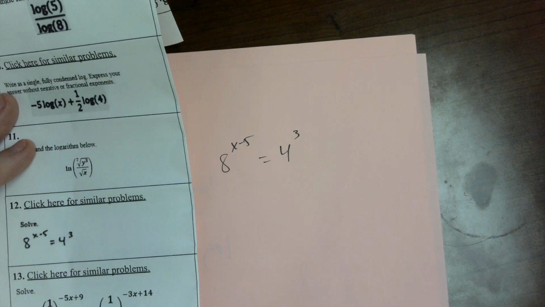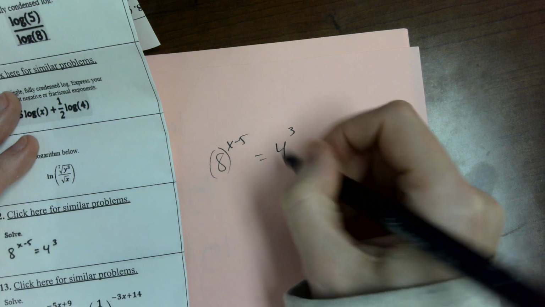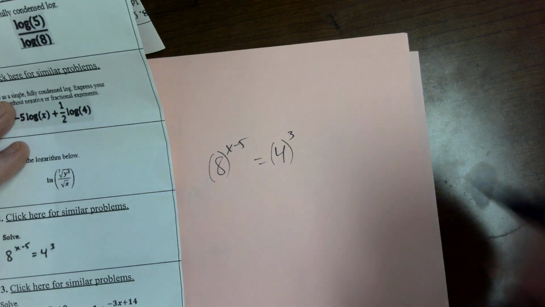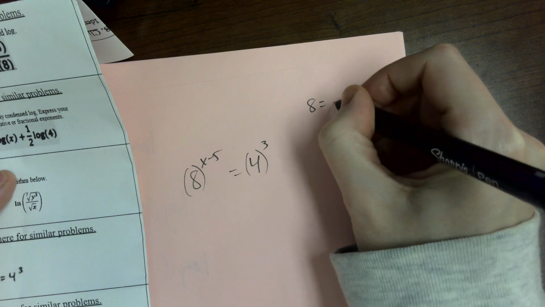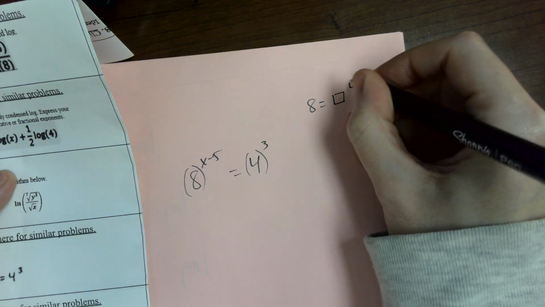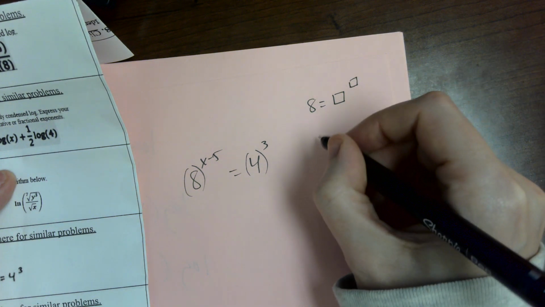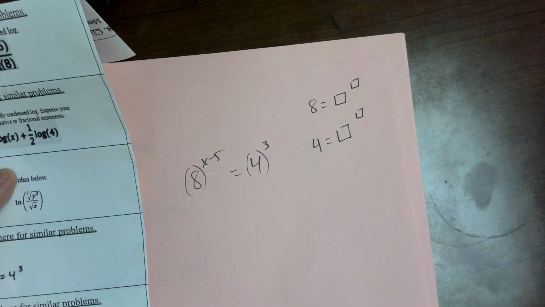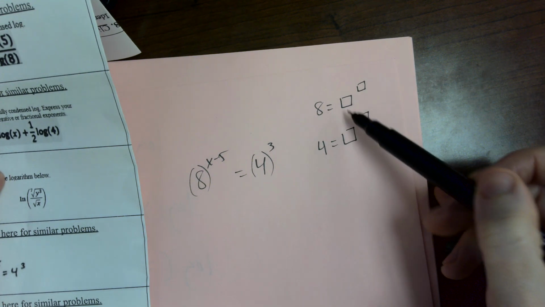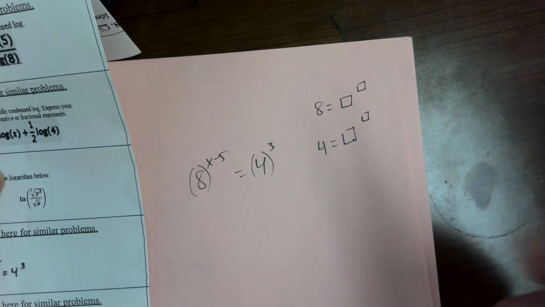Okay. Now let me focus on these bases, 8 and 4. And off to the side, I'm going to ask myself, 8 is what to the what, and 4 is what to the what. And we want these bases to be the same. So we could express each of them, 8 and 4, with a base of 2.